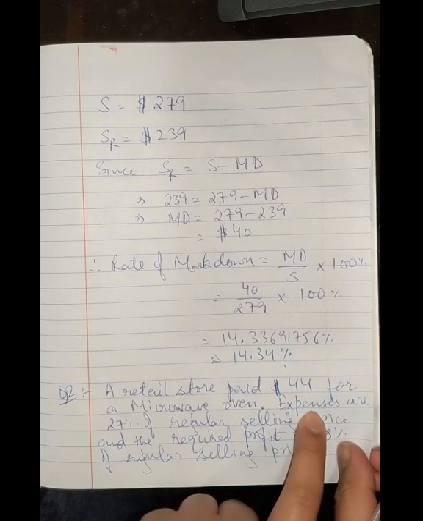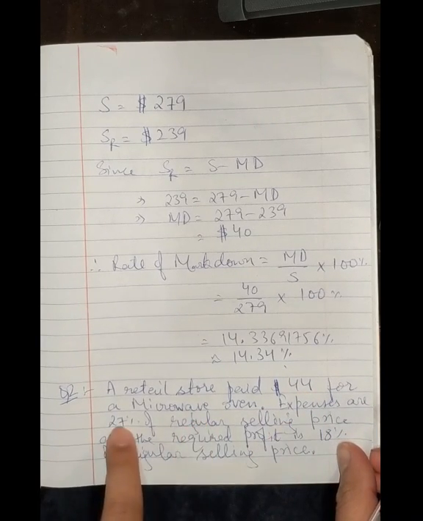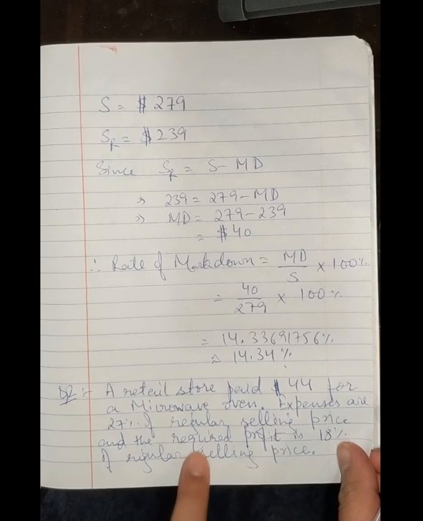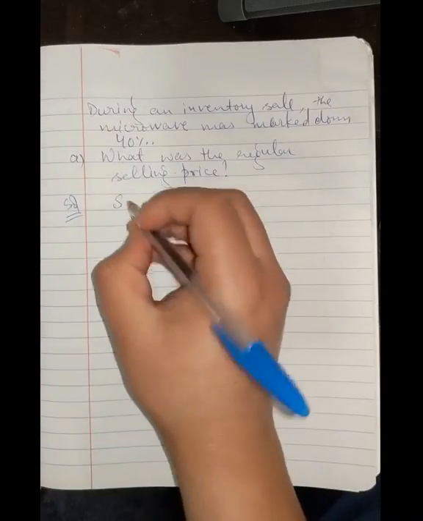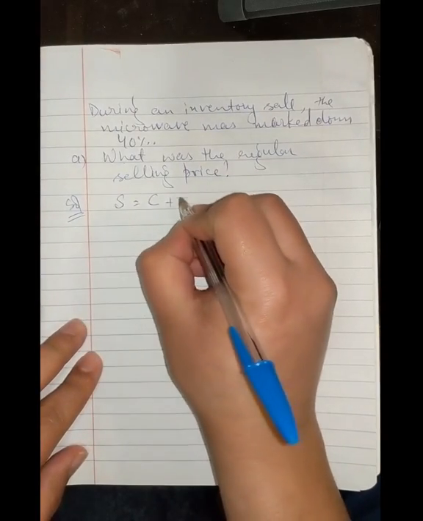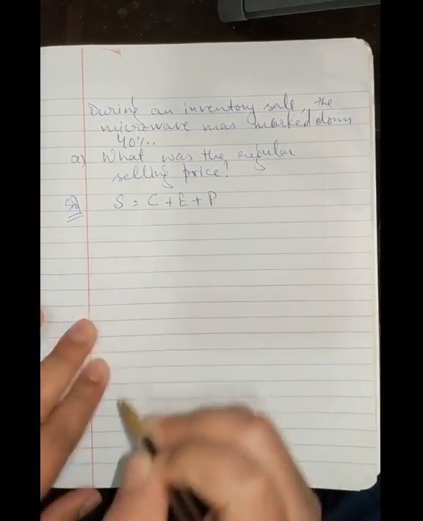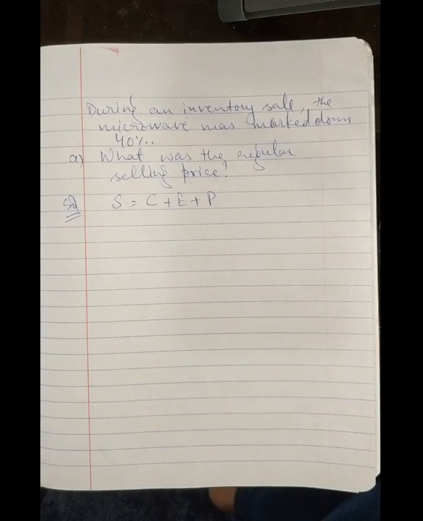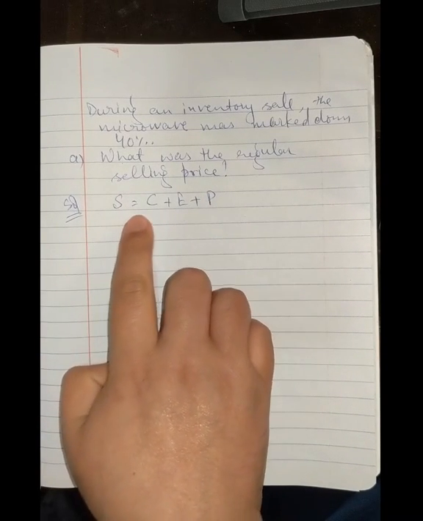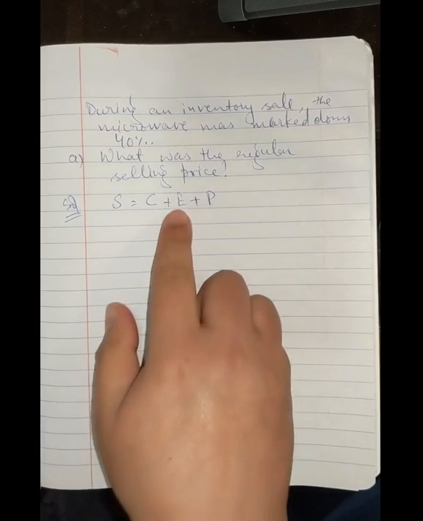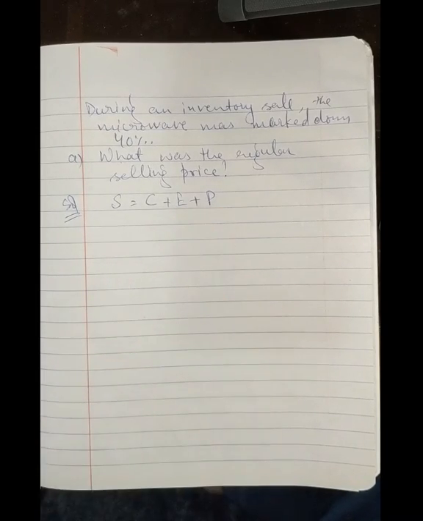What else do we have? We have expenses, 27% of regular selling price, and we have profit, 18% of regular selling price. So we can use this formula, S equals C plus E plus P. If we just had the markup, we could use S equals C plus M, but here we have expenses and profit, so we will use this.